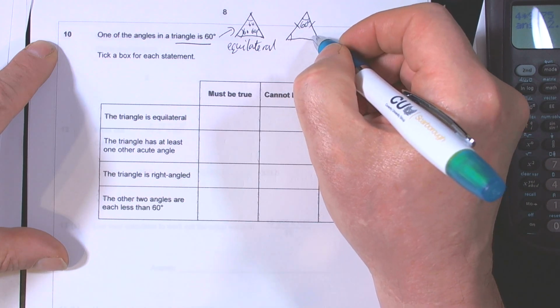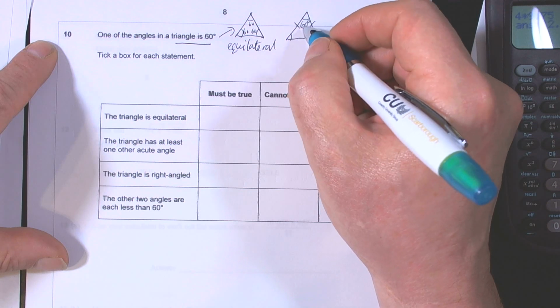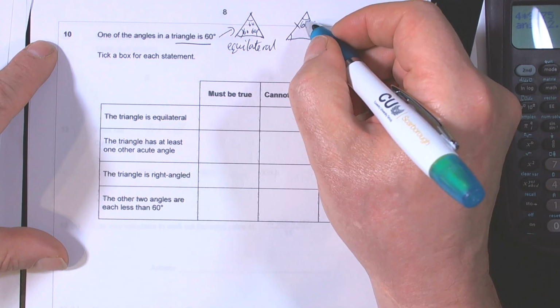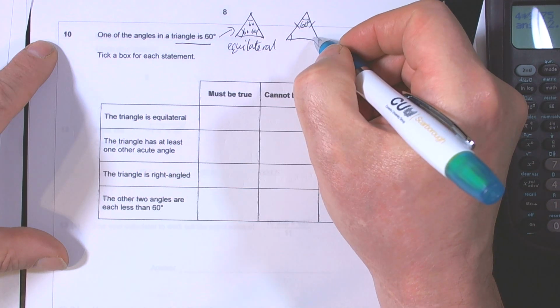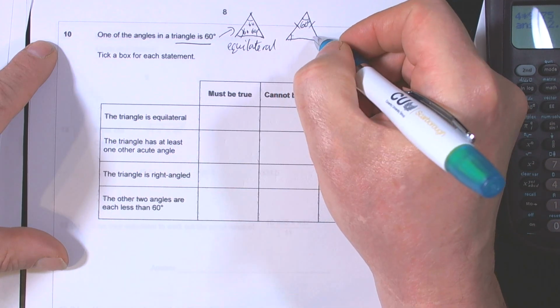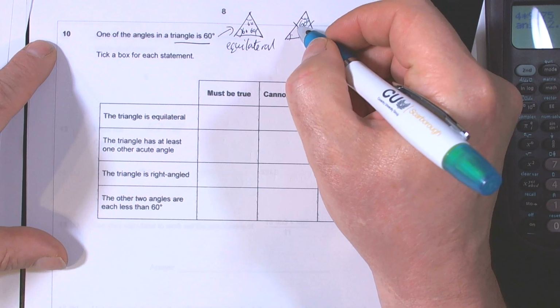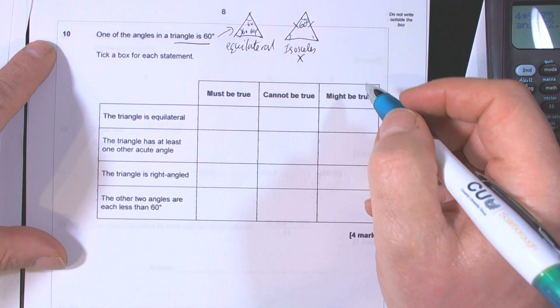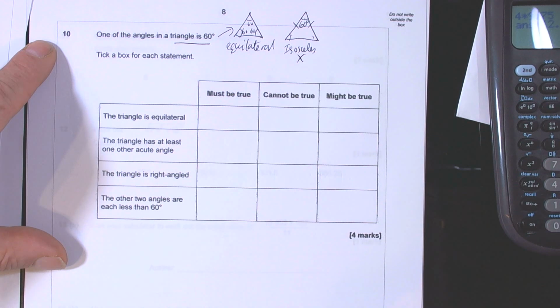But if that's 60 degrees and it's isosceles, it means the other two angles are the same. So if that was 60, 60, 60, it can't be isosceles then, because every angle would be 60. So if I put 60 there, that would be 60, and if I put 60 there, that makes that 60 anyway. So isosceles it definitely cannot be.